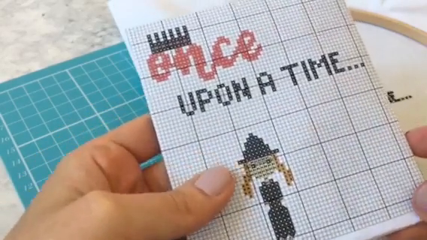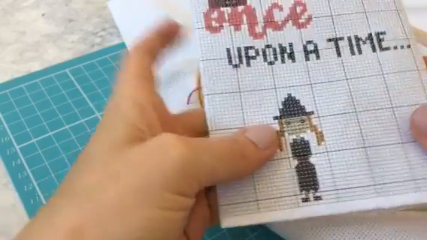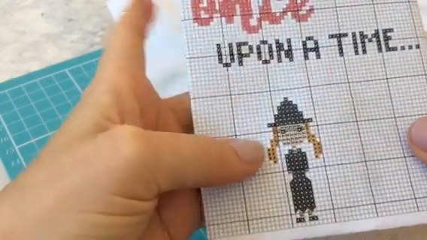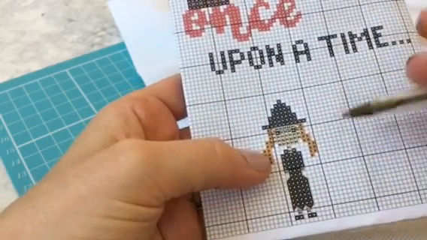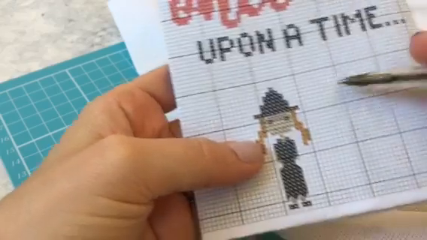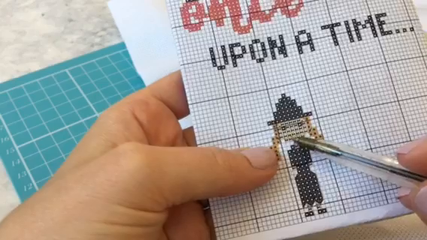So we're up to day 3, the second part of the pattern, and I just wanted to go through this little witch that we're stitching. So she has some fractional stitches and some back stitches on her. The back stitches are her little bubbles here and here, and her mouth is a back stitch too.